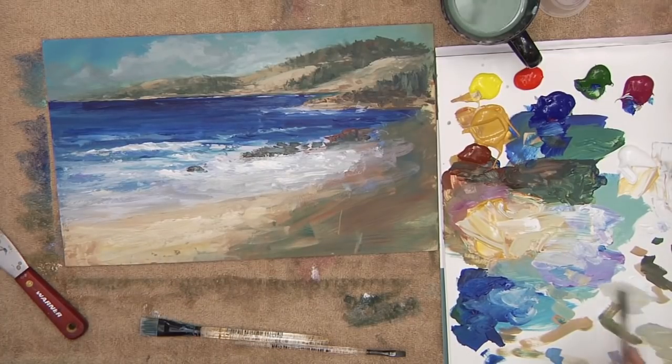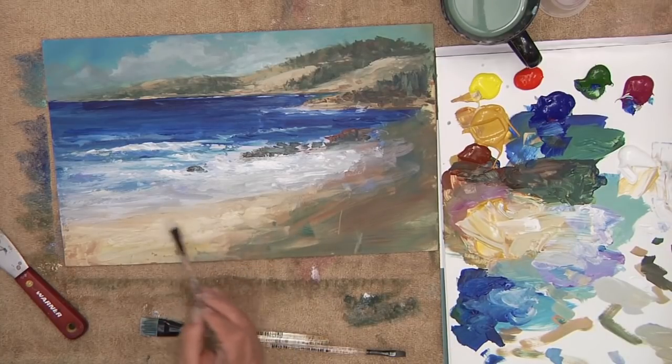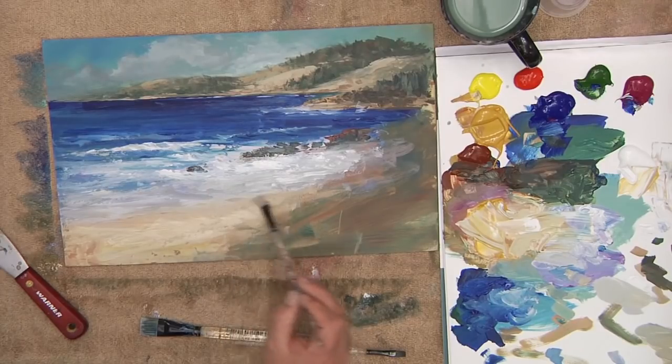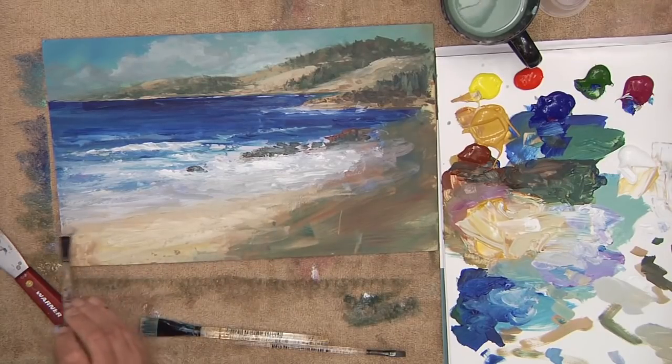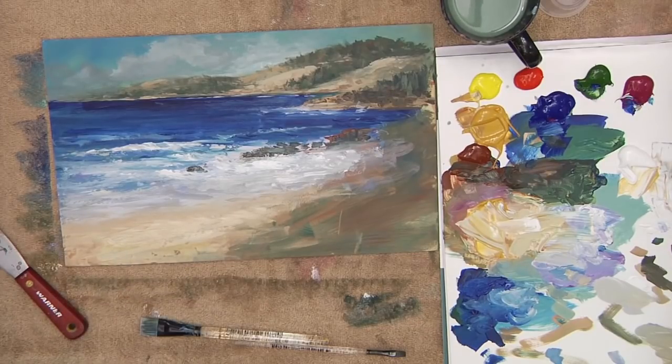But I'll take some of my violet, some of this color that was coming from the waves, and push that in and out here. That's if you don't want to have that shadow line in there, and we have paintings that we do that with. This is more of an impressionist look, which I really enjoy.